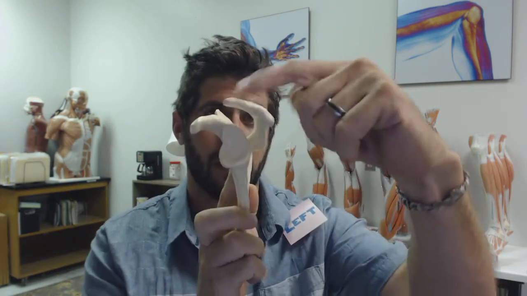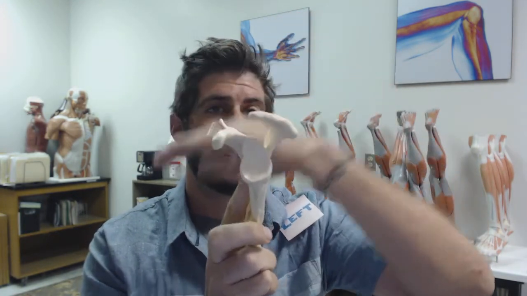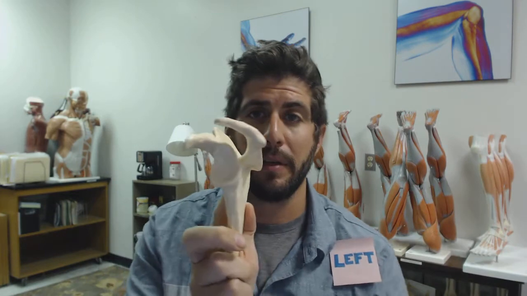The one in the back is called the acromion process. Acromion comes from the root acro, like acrophobia, which means fear of heights. Acromion is the highest point on the scapula. If you look at it from the side, you can see that the acromion process is higher than the coracoid. It's actually higher than all other parts on the scapula. So you have the acromion process, the coracoid process, the glenoid cavity.